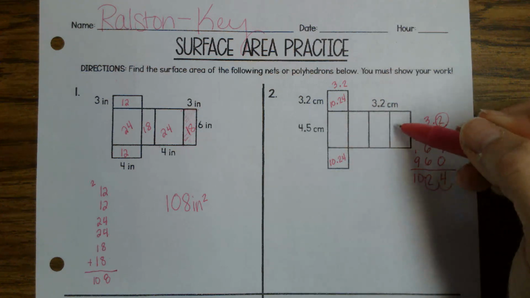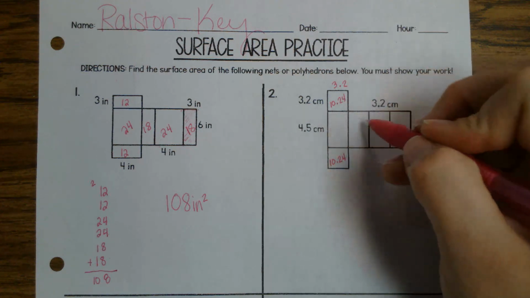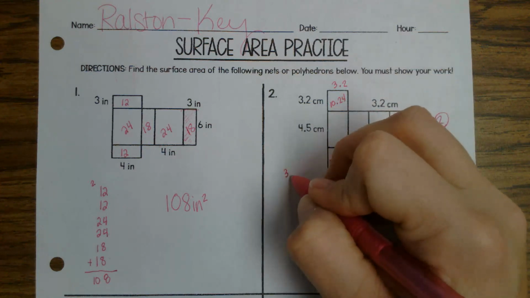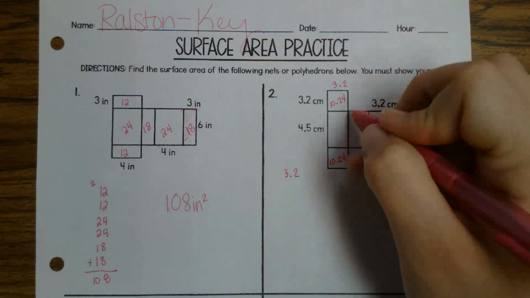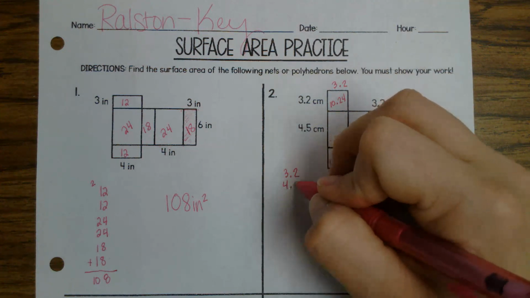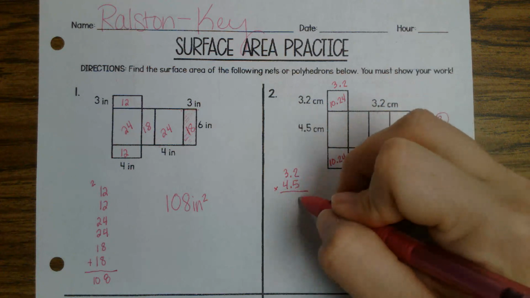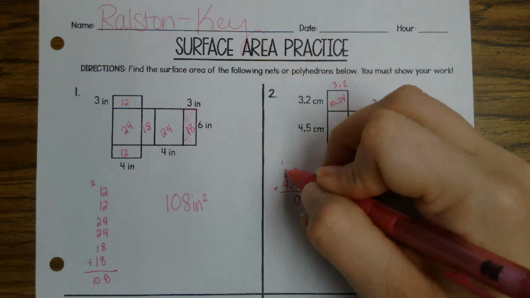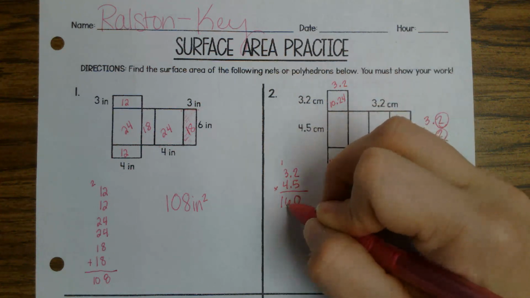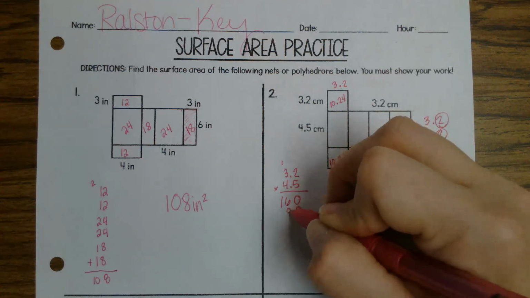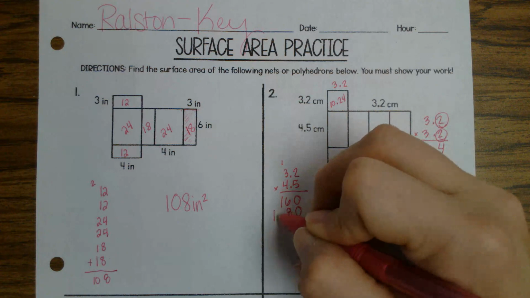All 4 of these are the same, but I have to think, okay, it's 3.2 centimeters, but my height is now 4.5 centimeters. So I have to do the math for that. 5 times 2 is 10. 5 times 3 is 15 plus 1 is 16. Placeholder. 4 times 2 is 8. 4 times 3 is 12.